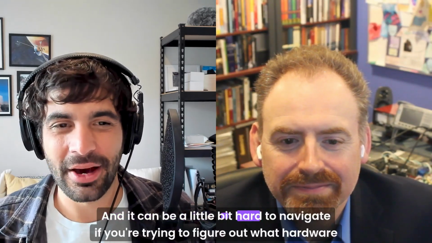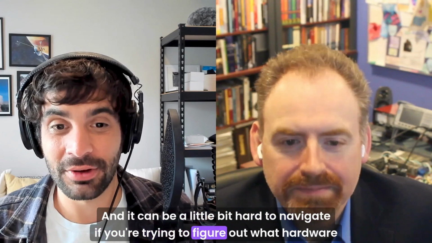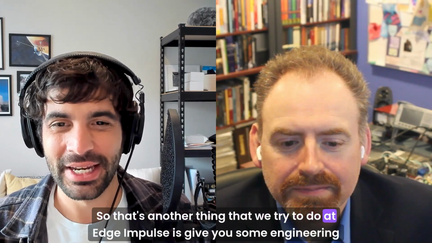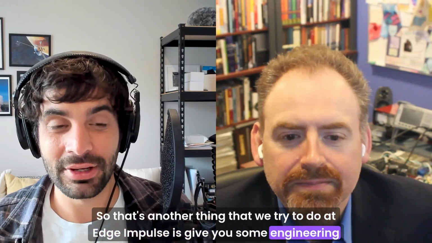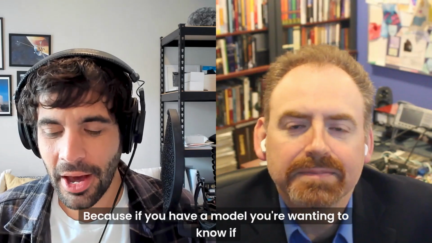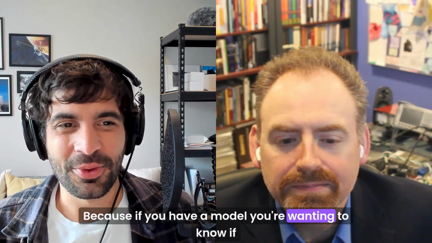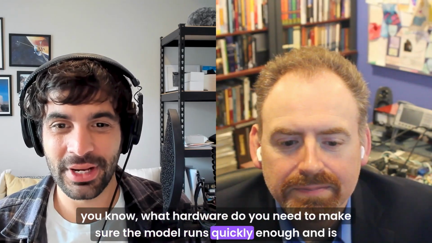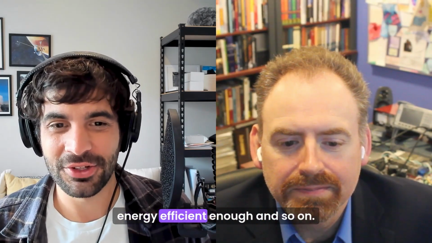And it can be a little bit hard to navigate if you're trying to figure out what hardware to use in a project. So that's another thing that we try to do at Edge Impulse, is give you some engineering tools to help you explore that space. Because if you have a model, you're wanting to know what hardware you need to make sure the model runs quickly enough and is energy efficient enough, and so on.